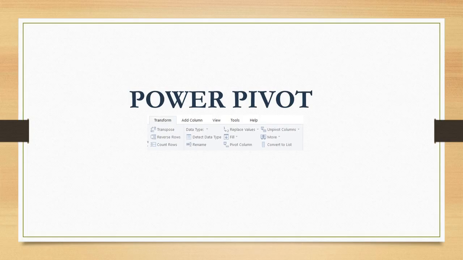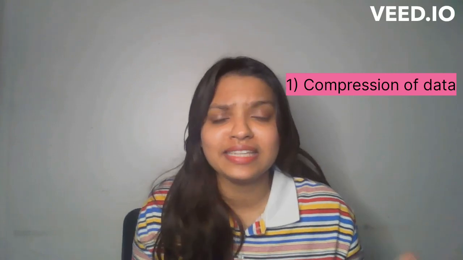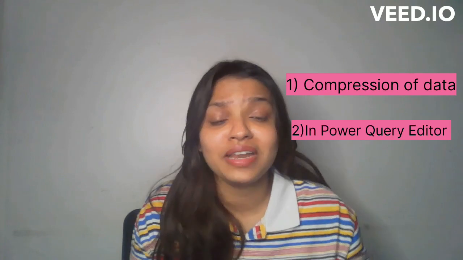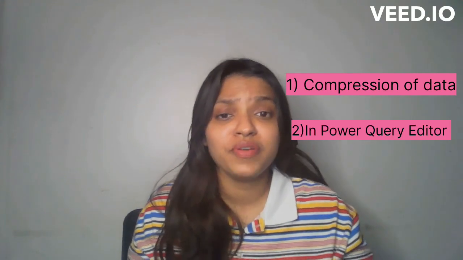The fourth component we see today is the Power Pivot component. This component is very popular and is used in Excel. In Excel, when we talk about pivot, it is used for compressing the data at the maximum level, and calculations and aggregations are done very easily on this pivot data. In a similar manner, this feature is something that we have in Power Query Editor. So when we are transforming the data, if we want to pivot some particular columns, we can do that and make our data more customizable.